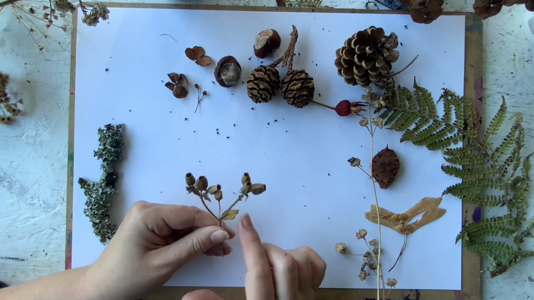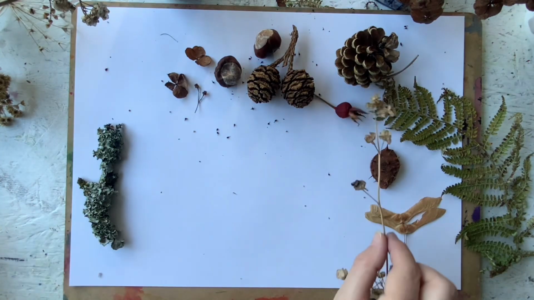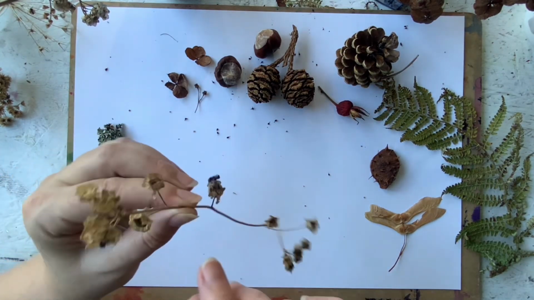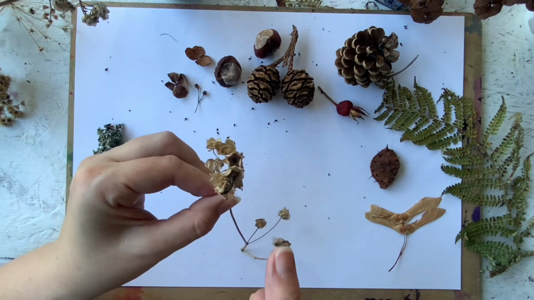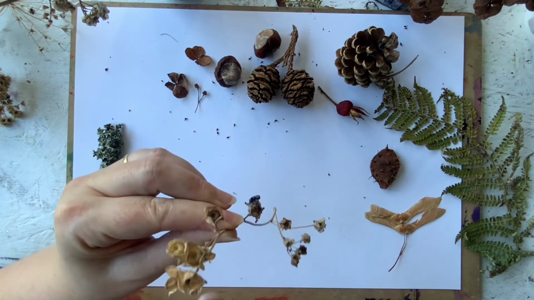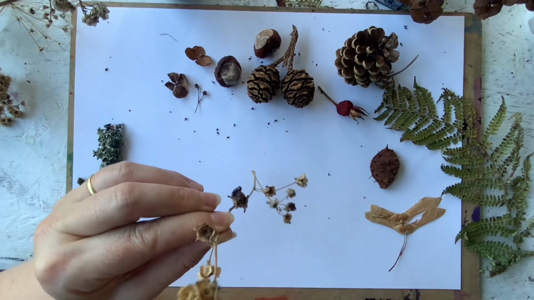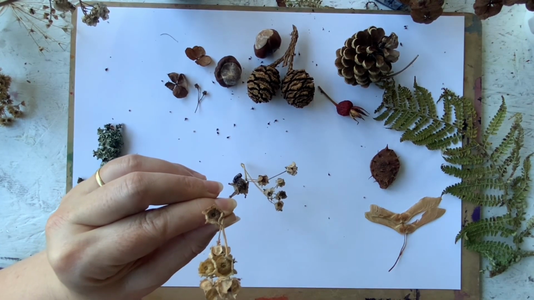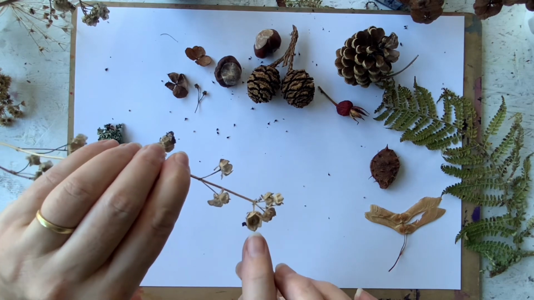and that's quite interesting. And this is mallow seed heads, and hopefully you can see inside, there are these seeds like tiny pumpkins hiding inside the flowers. There's another one inside there.